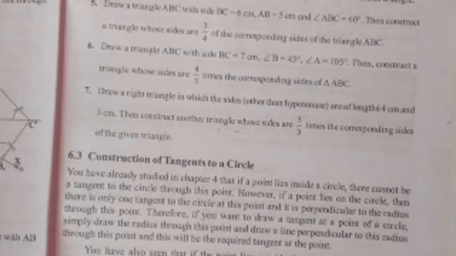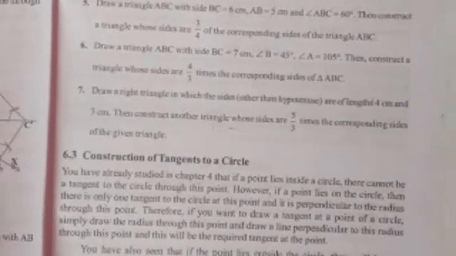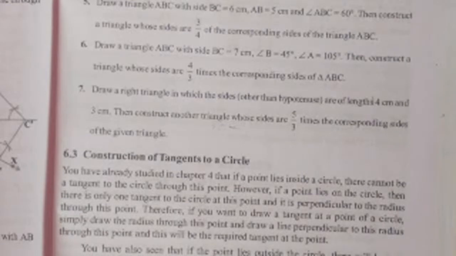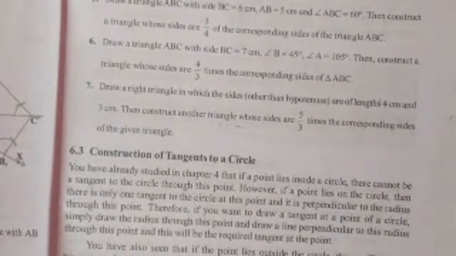Hypotenuse means the side which is opposite to 90 degree. Here it is given: draw a right triangle in which the sides other than the hypotenuse are of length 4 cm, 3 cm. Then construct another triangle whose sides are 5 by 3 times the corresponding sides of the given triangle.